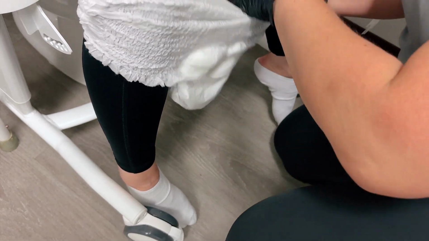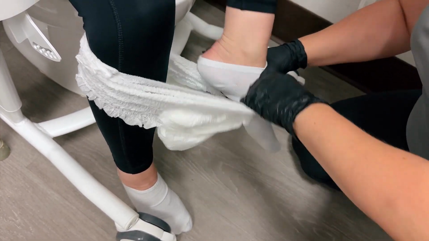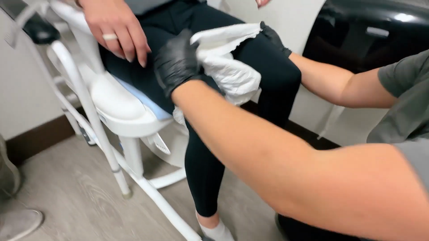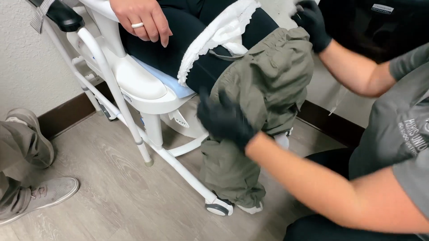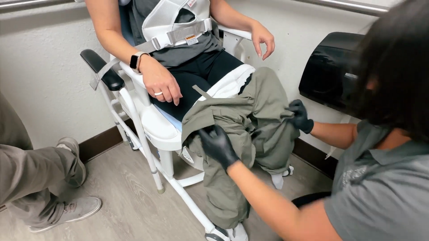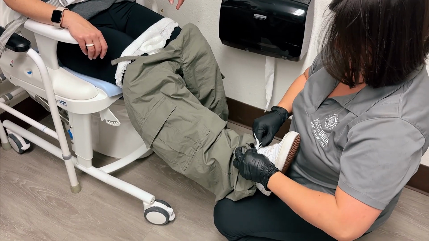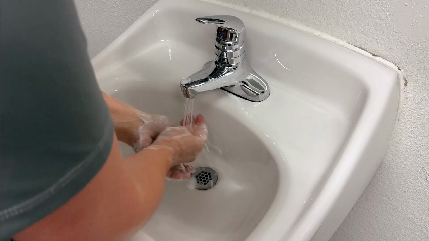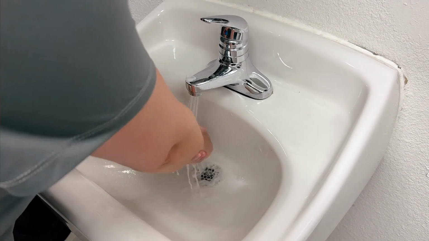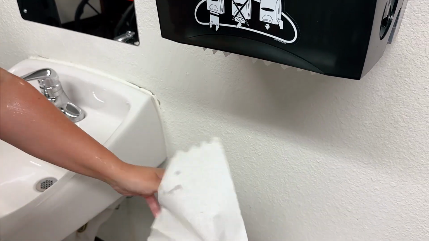If clothing has become soiled, obtain the student's change of clothing and a waterproof bag to put soiled clothing in. Change the student's clothing and place soiled linens in the sealed waterproof bag. If gloves have been used to change soiled materials, wash hands and change gloves.